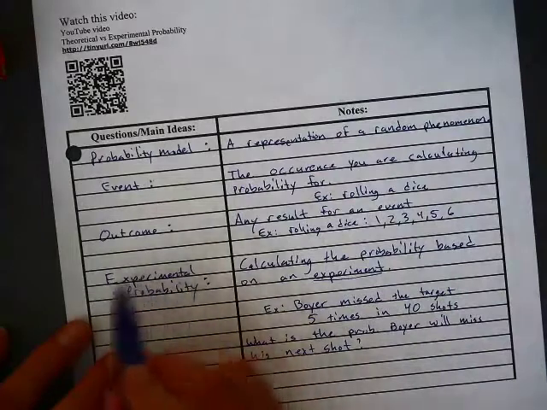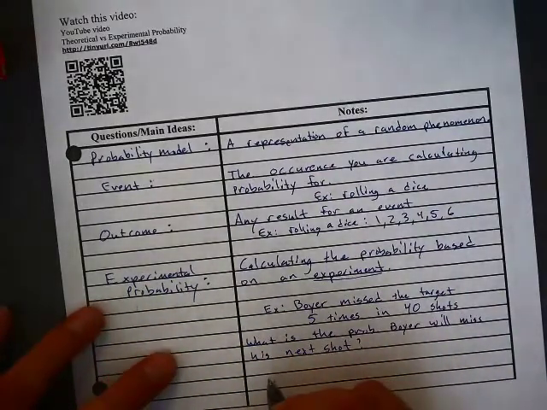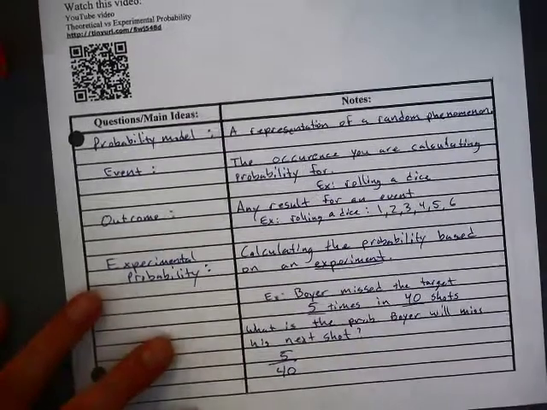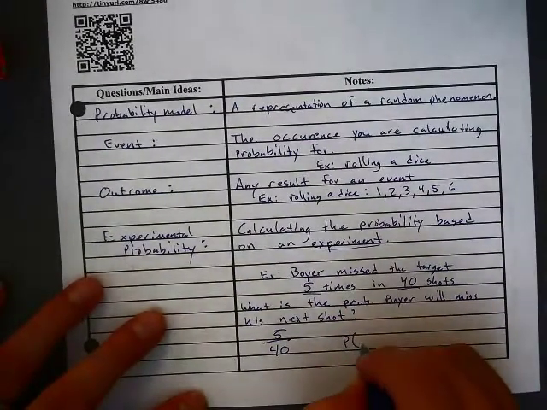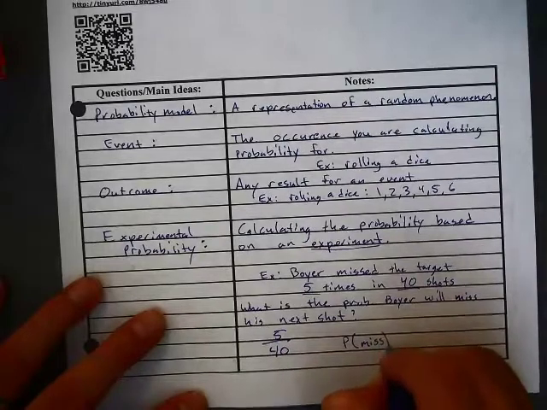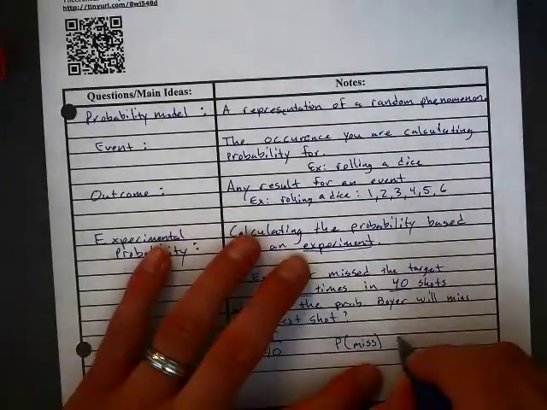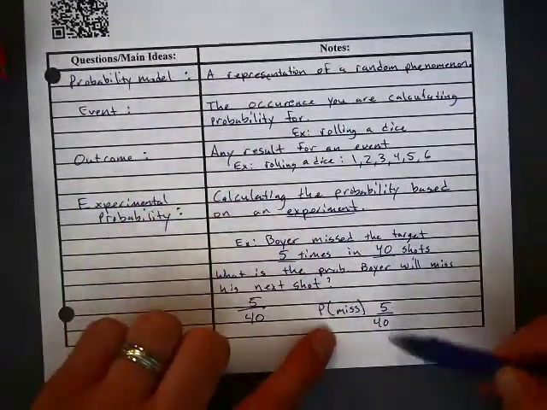So the experimental probability would be, well, how many did I miss? 5 out of the total amount. So I would say the probability of a miss would be 5 out of 40, which you can reduce.